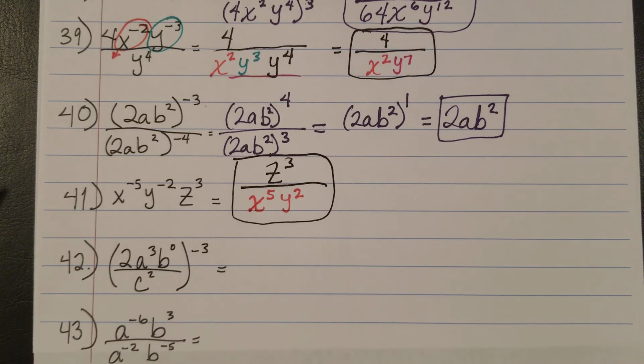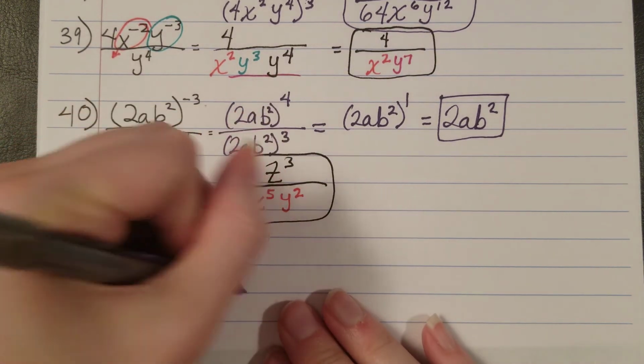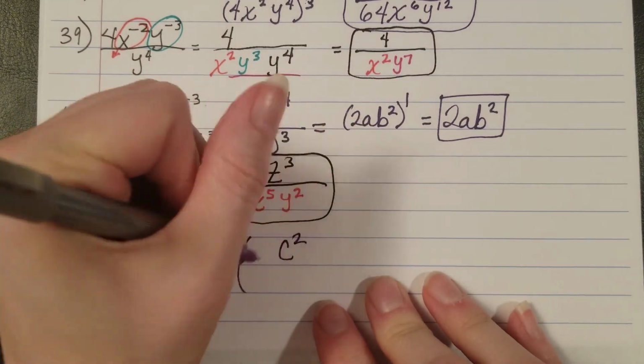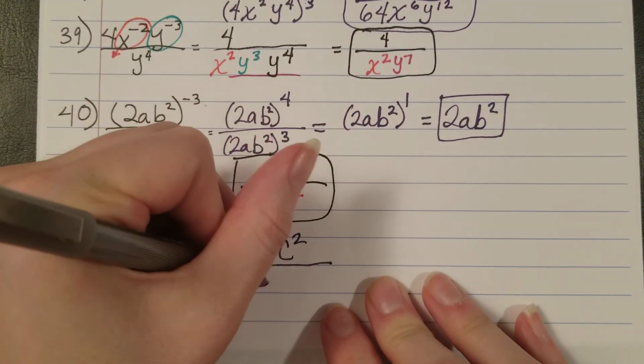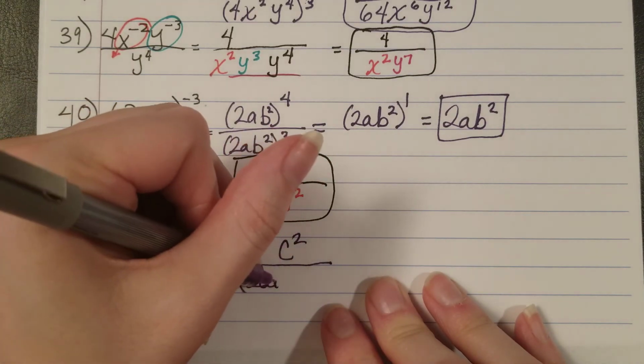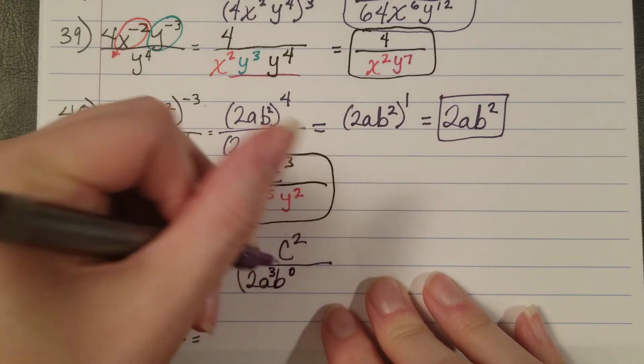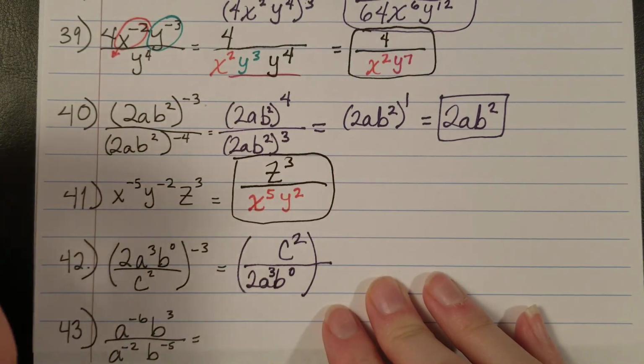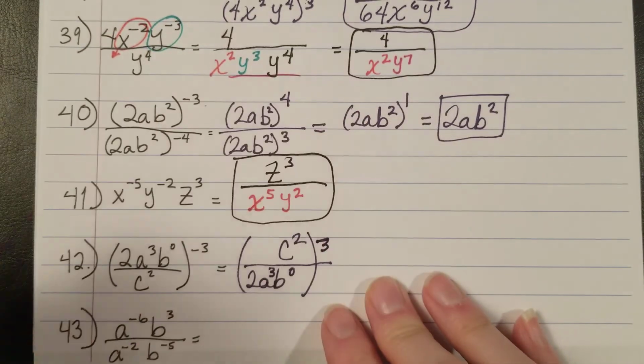All right, number 42, I have a fraction in parentheses and it's raised to a negative exponent. So the first thing I would like to do is basically just flip the whole fraction, and then that negative exponent will turn positive. All right, so in parentheses, we're going to have c squared over 2a cubed b to the 0, and all of that will be raised to a power of positive 3.